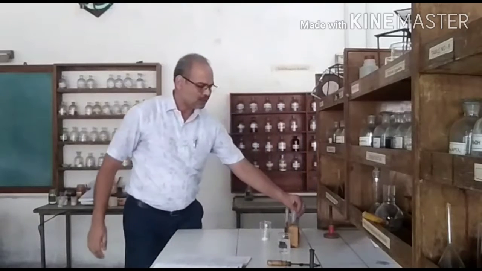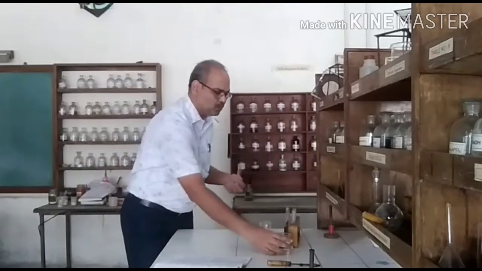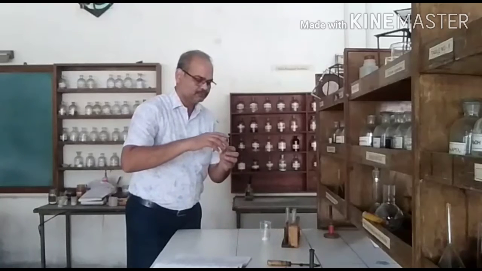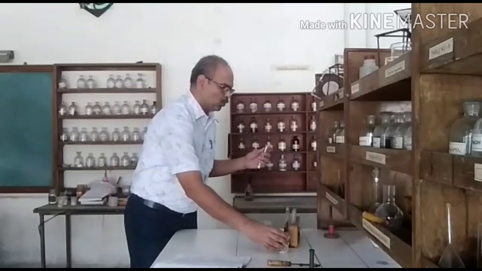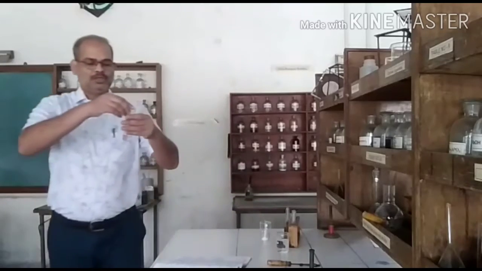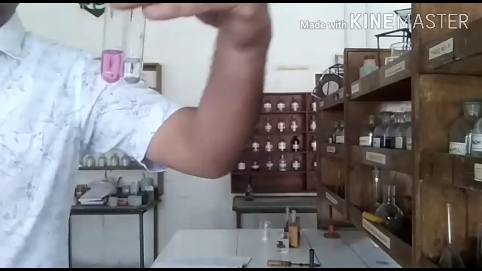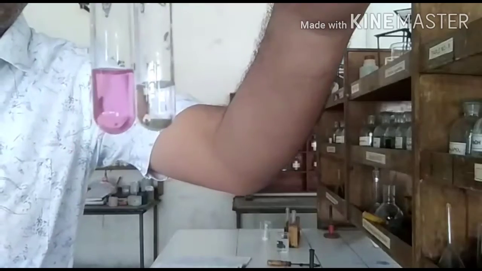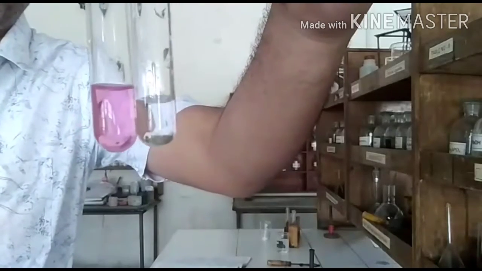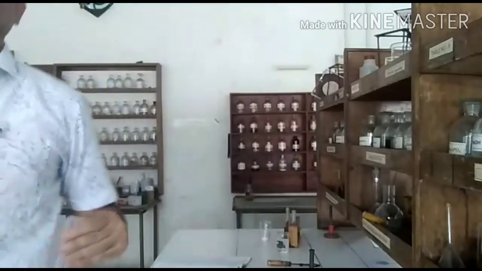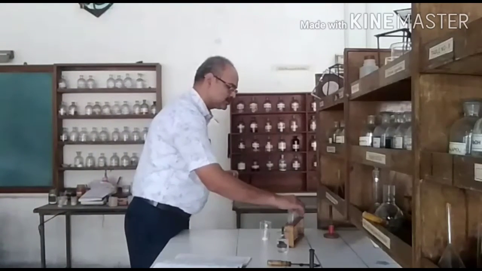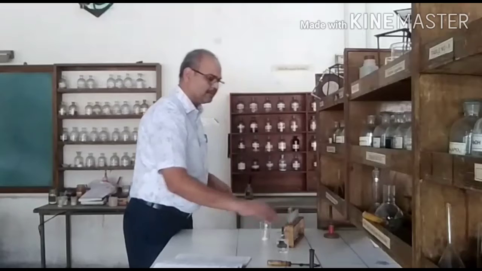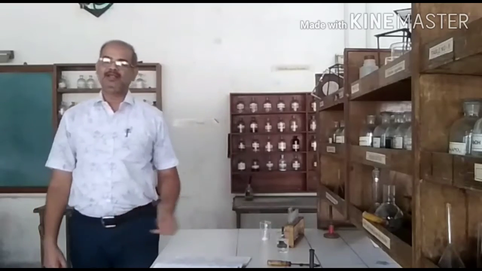Now to clearly visualize the pink color, in another test tube I will take little water, hold the test tubes together, see the pink color. Now it is very clearly visible. Since you have got pink color, the Ct for CO3-2 is successful. That means whatever first acidic radical we detected is confirmed.